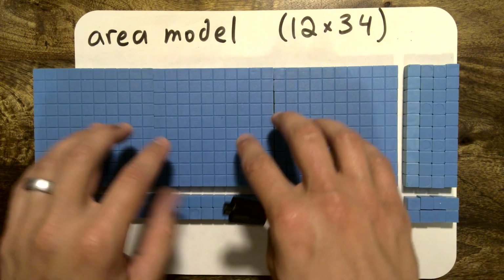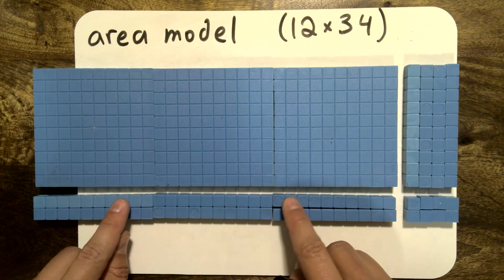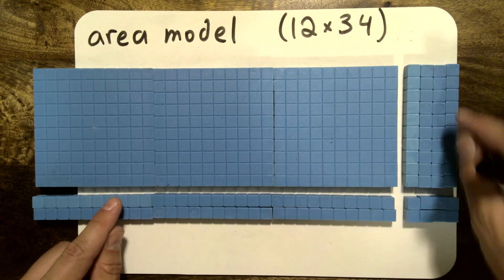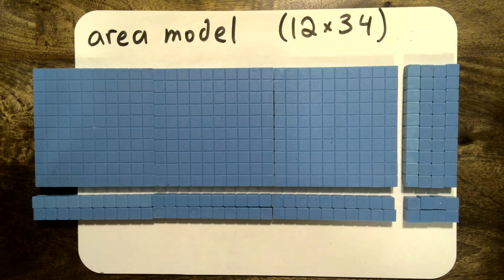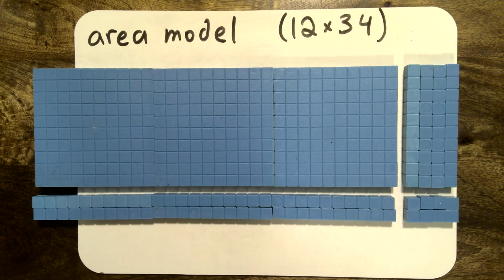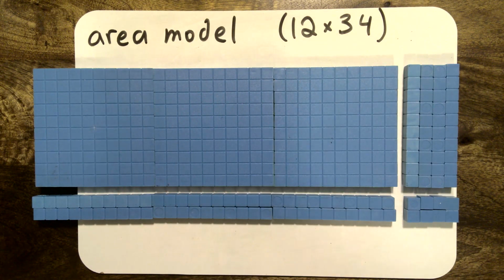Okay, so here we can see we have 3 hundreds. Down here I have 6 10s. Over here I have 4 10s. So I have 6 10s and 4 10s, so that's another 100. So I have a total of 4 hundreds, and then over there I have 8 1s. So 12 times 34 would give me 408.